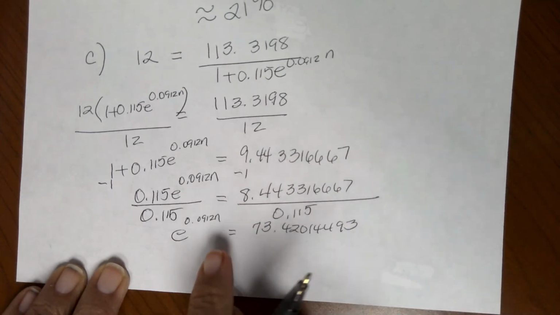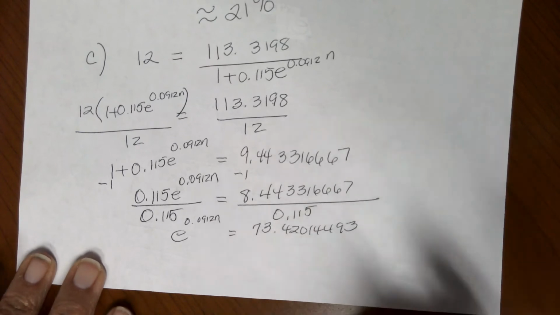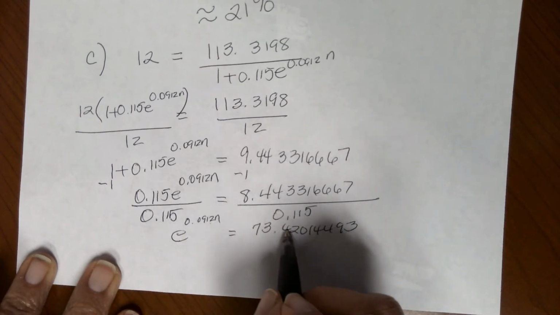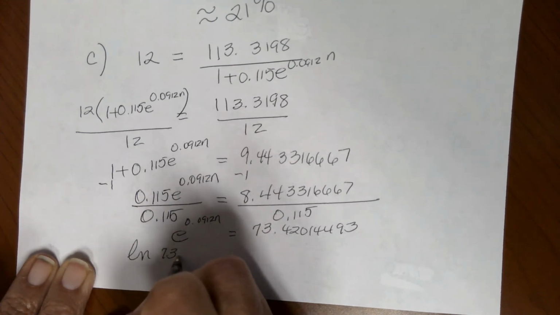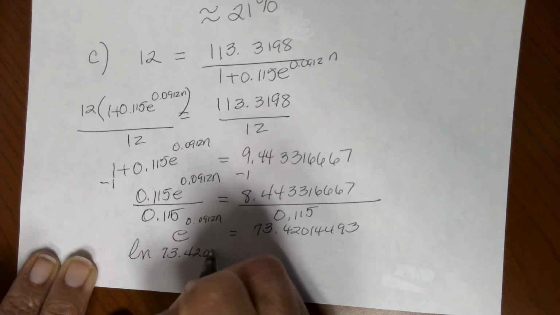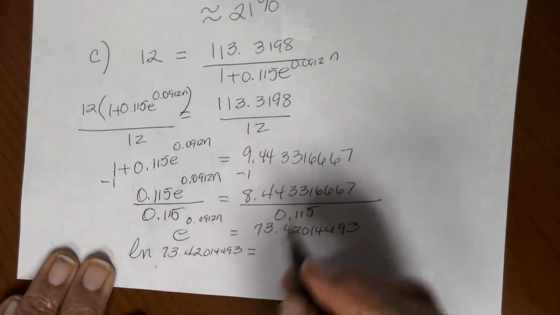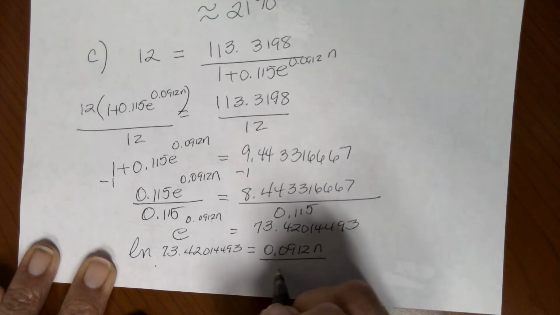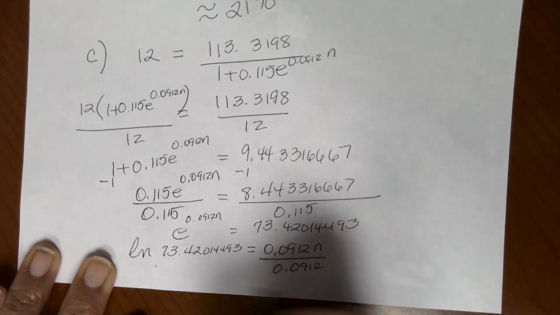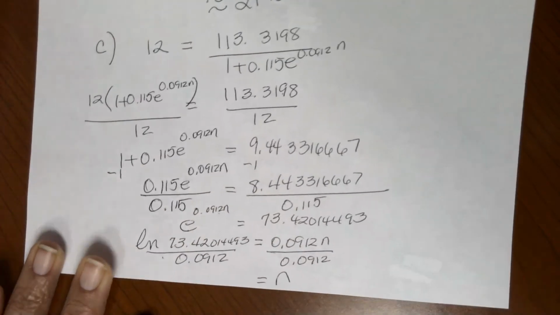Okay, so now I'm down to this, and if I rewrote this as a log, remember this is your base, that's your exponent, that's your answer, so I would have ln of 73.4201443 is equal to, and my base was e, my exponent was 0.0912n. If I'm solving for n, then I just simply divide both sides by this 0.0912, and I get my value there.